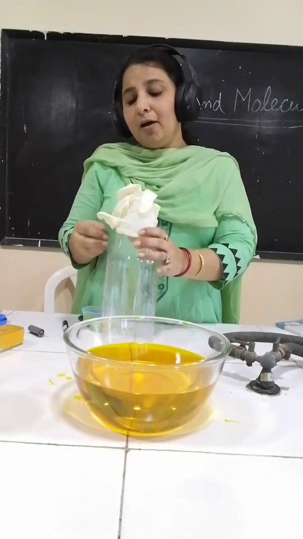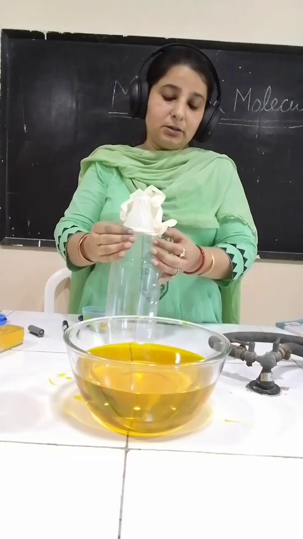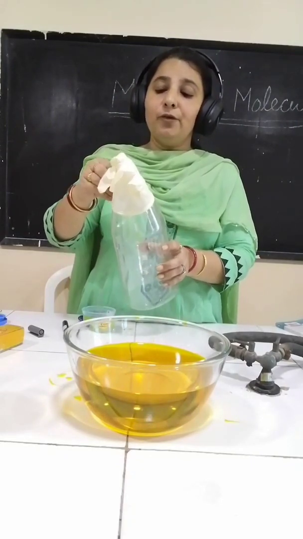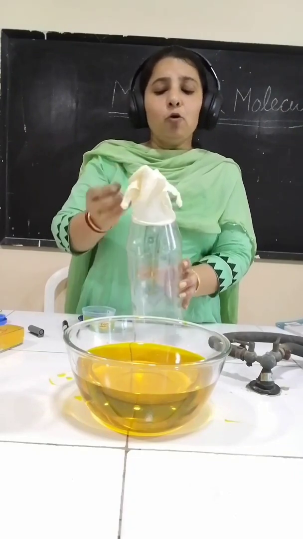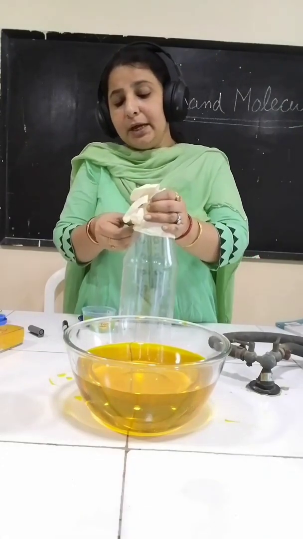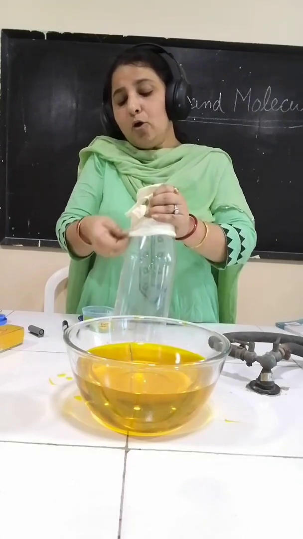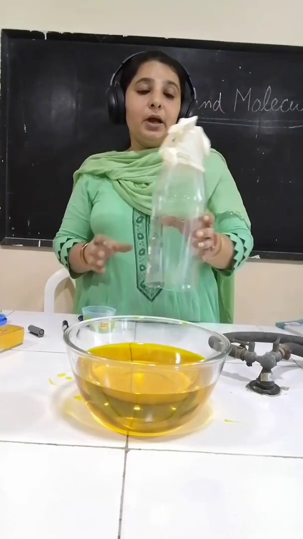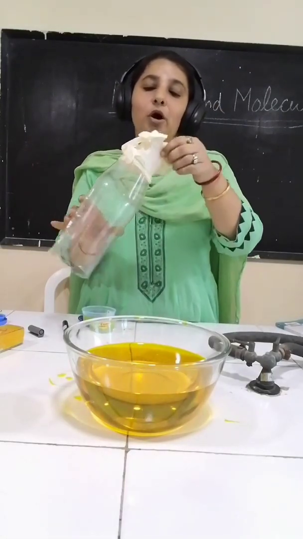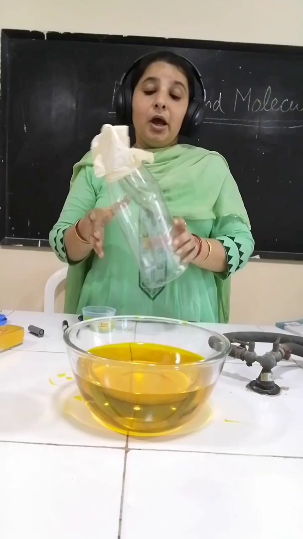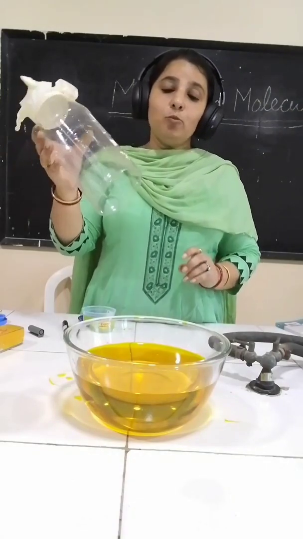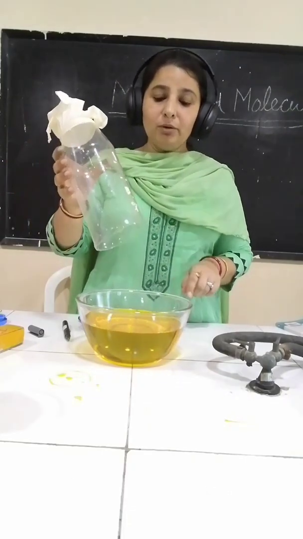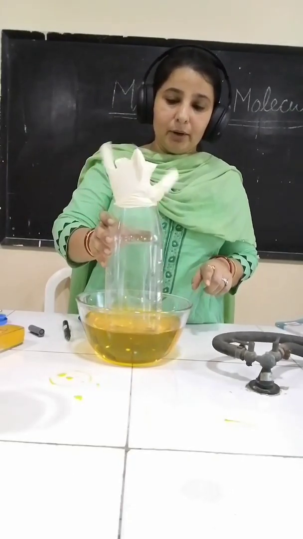As children, we have learned in our class 3 that all empty spaces are filled with air. And we can say that all air occupies the space available to it. As I have fixed the glove on it, as you can see, now what I am going to do is put this plastic bottle in this bowl filled with water. Right, children?